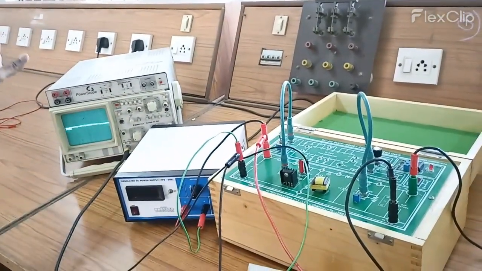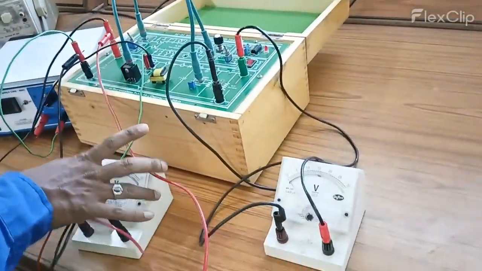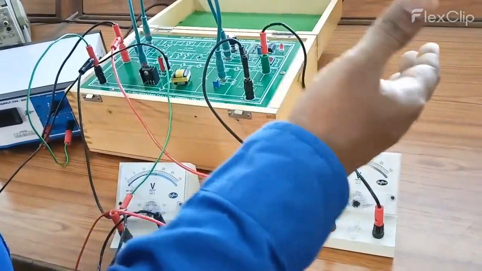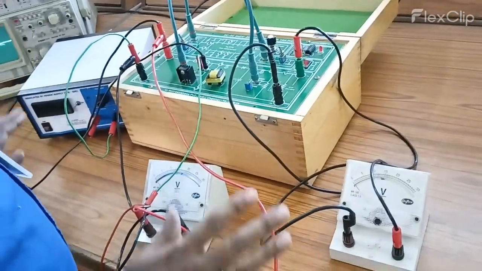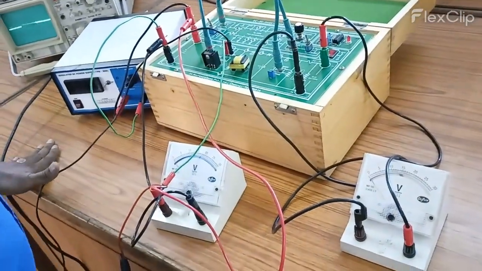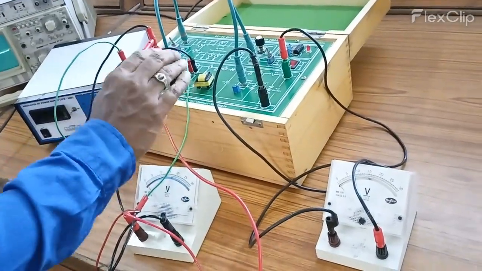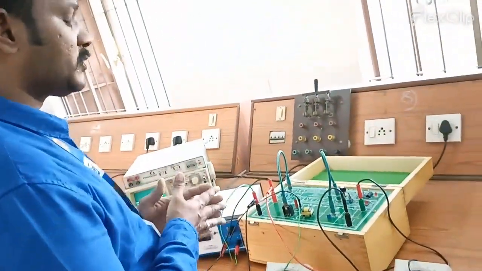So here I connected the CRO to measure the duty cycle, and in order to measure the input voltage and output voltage of the converter, I connected a voltmeter at the input and another meter at the output of this converter. Okay, so now the connection is over. So now we can switch on the power supply, and this is the module, and we can also use discrete components to make this buck and boost converter.